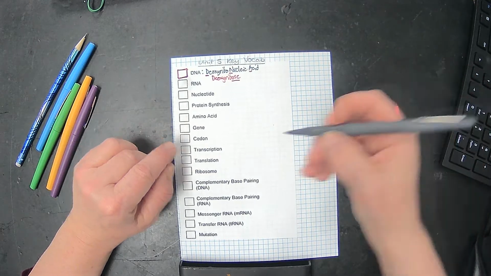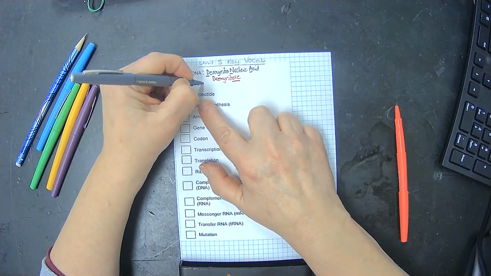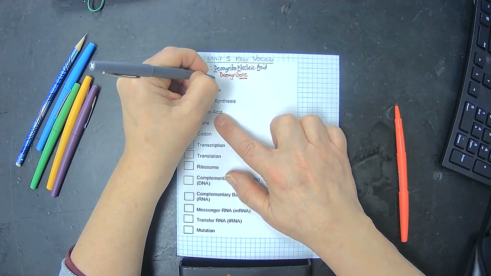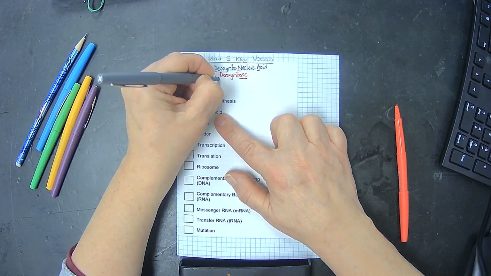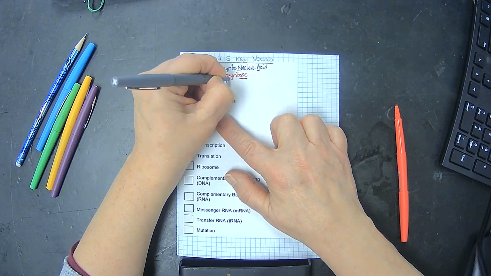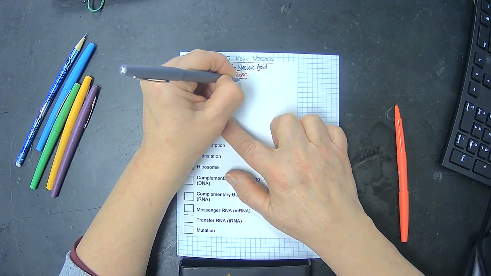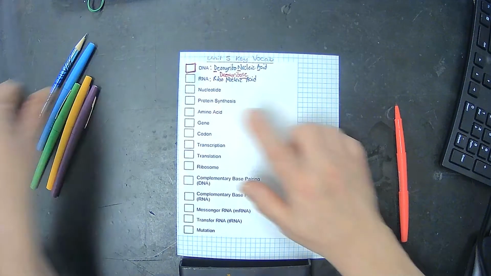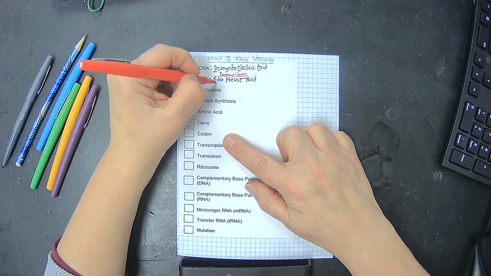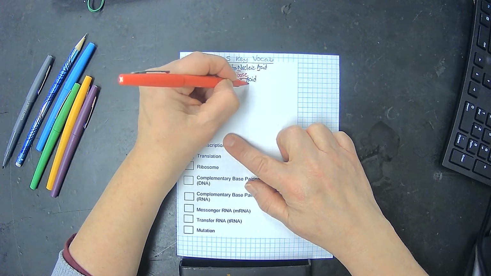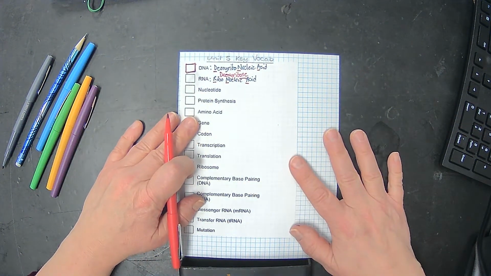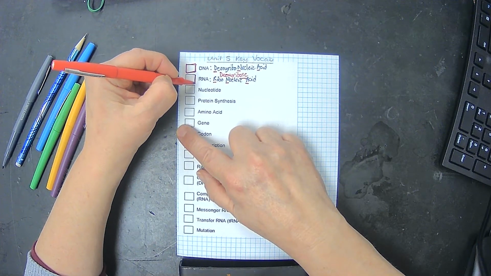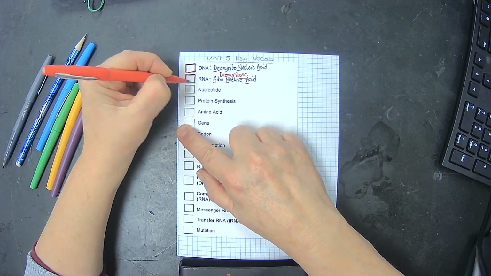Now, we have not talked very much about RNA. Okay, we know it's a nucleic acid, and RNA stands for ribonucleic acid. Okay. And obviously, there's the R, there's the N, and there's the A, okay? Now, what is the difference between DNA and RNA?